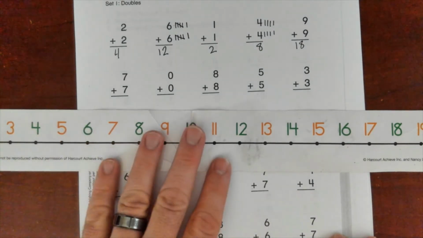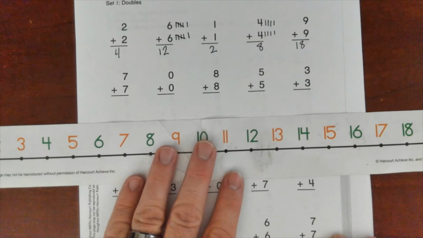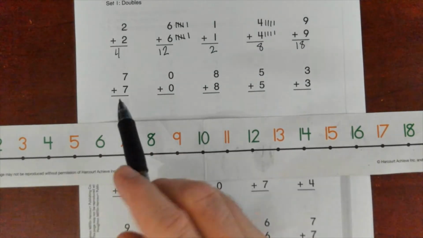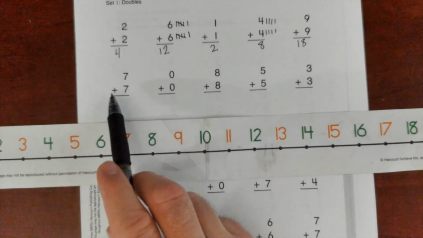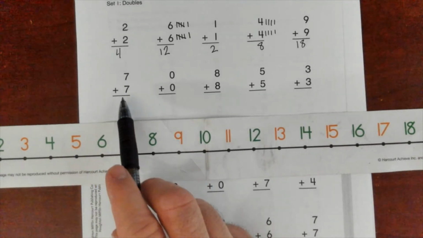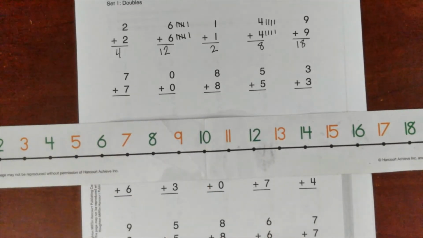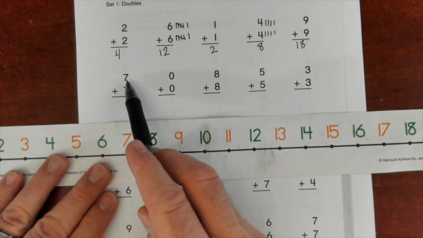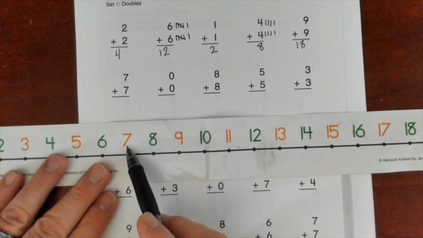And while I've got the number line out right now, we're going to actually use it for the next problem. So let's look at 7 plus 7. Well, 7 plus 7, we can do this a couple different ways. I said, though, we're going to use the number line. So let's go ahead and look for number 7 on our number line. So we're at 7 here. It's the first number in our problem. And what we're going to do is we're going to move over 7 spots.